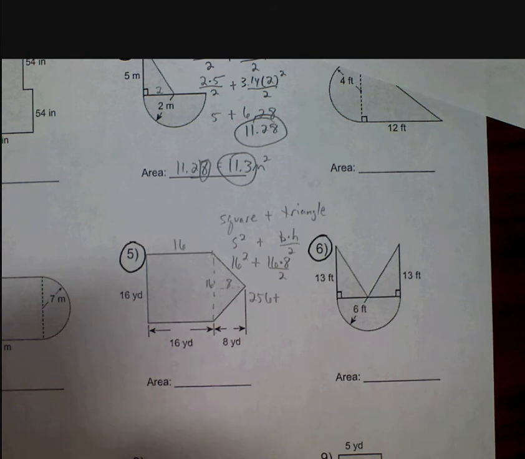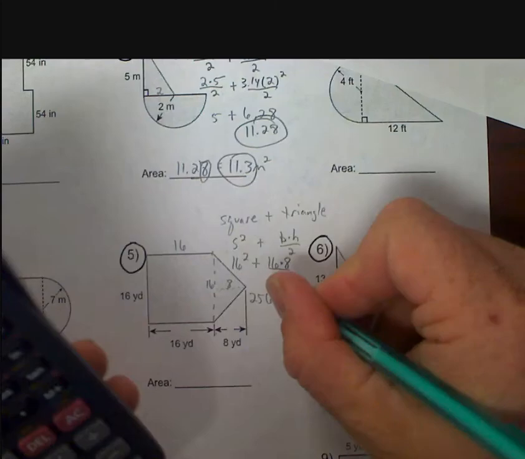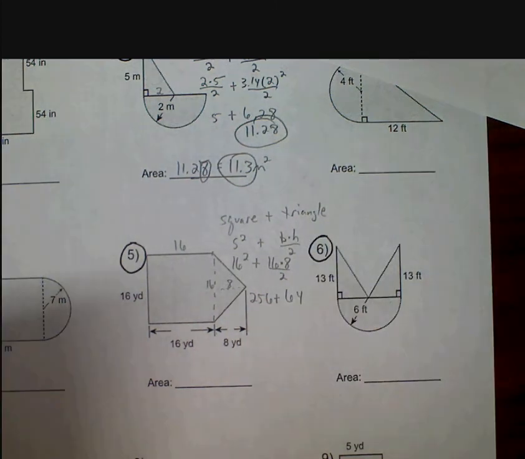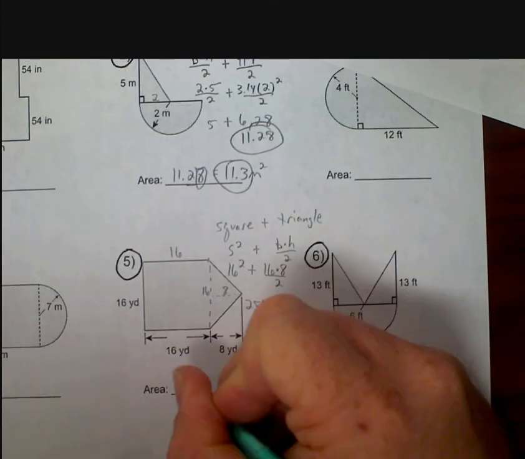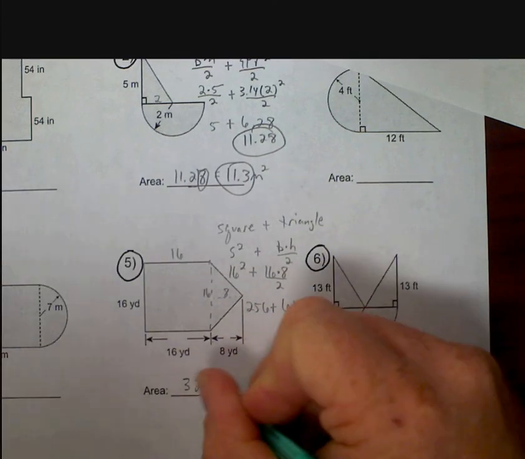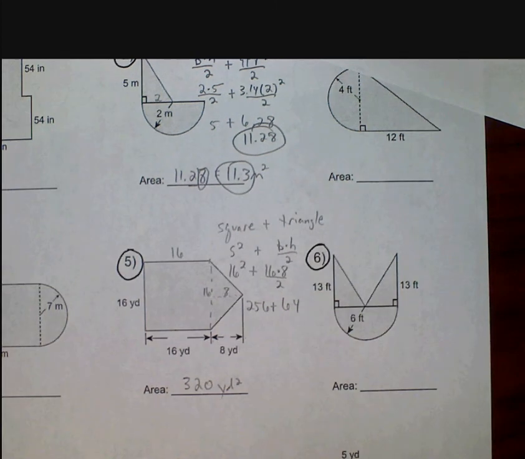And then I have 16 times 8 divided by 2 gives me 64. If I add that together, I get 320 yards squared.